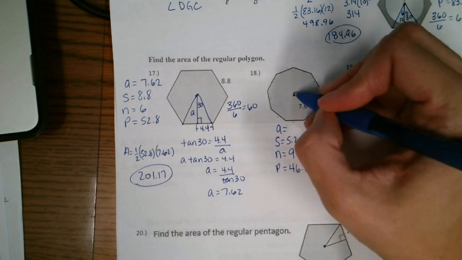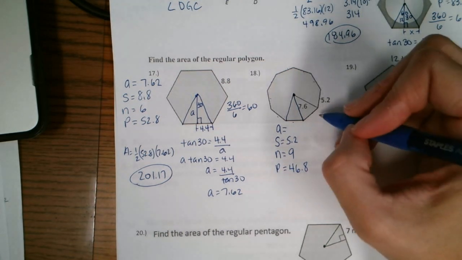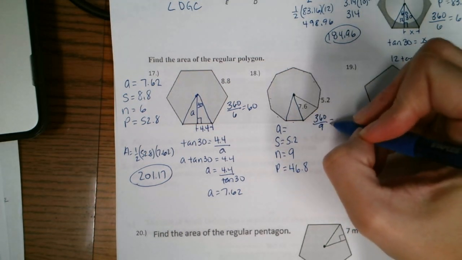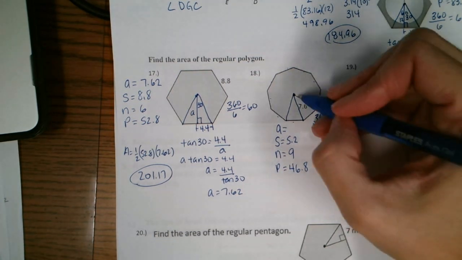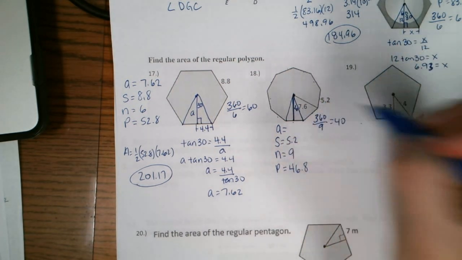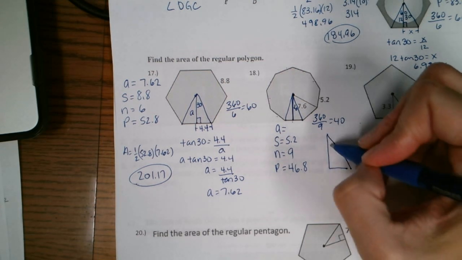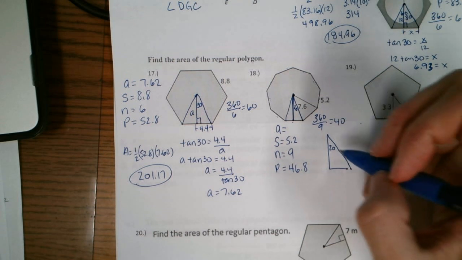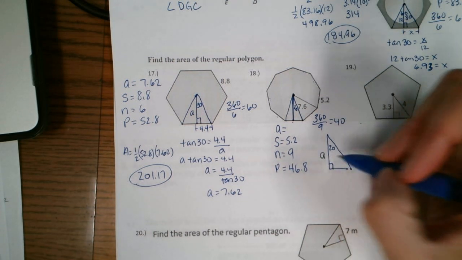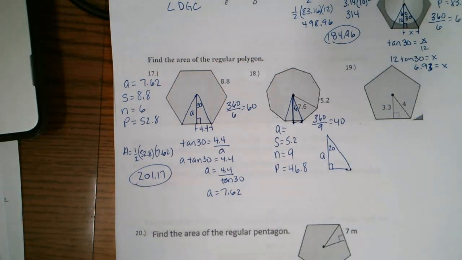I'm going to need my central angle. I'm going to make my little triangle. There's 9 sides, so my central angle is going to be 40. When I make my triangle with the apothem, that means that this angle is going to be 20. So I'm just going to redraw that triangle over here. This is 20. This is my right angle. I don't know my apothem, and I can figure out this piece right here because it's going to be half of 5.2. So that's going to be 2.6.